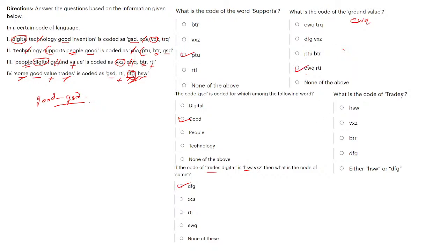Okay, what is the code of traits? The traits code is either HSW or DFG, right? These two, this is one and this is one, right?